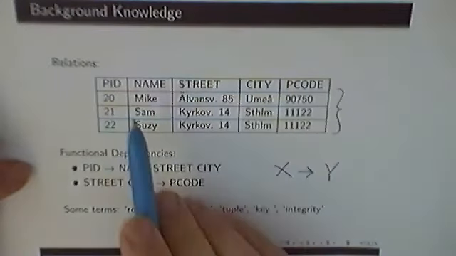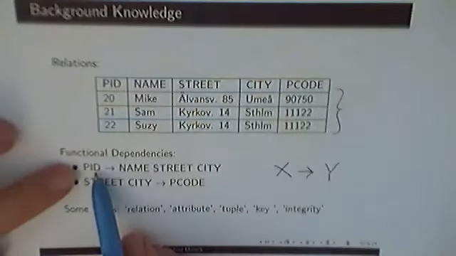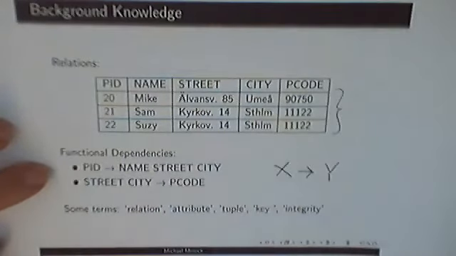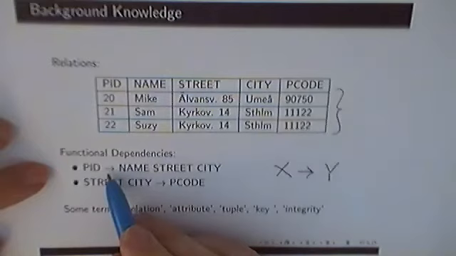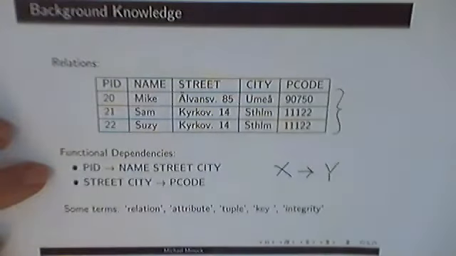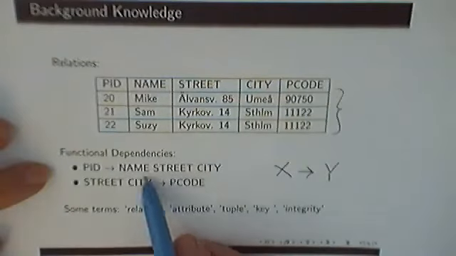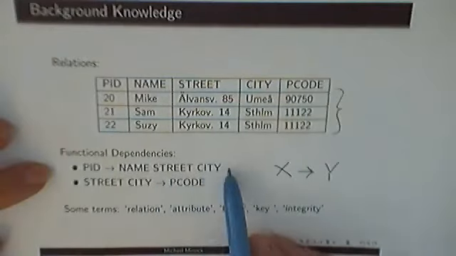These are the attributes up here. And so what does this mean? What does it mean that PID implies, or PID functionally determines? When you see this arrow, you can read it as determines or functionally determines. So PID determines name, street, city.